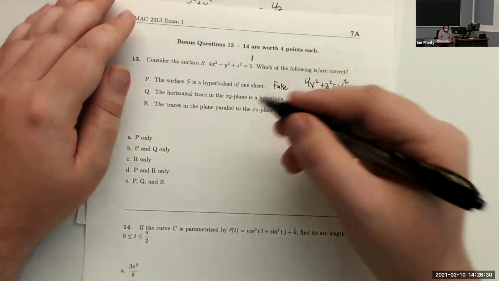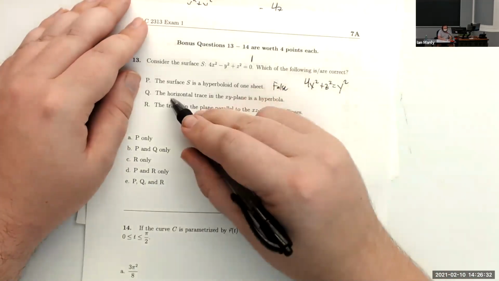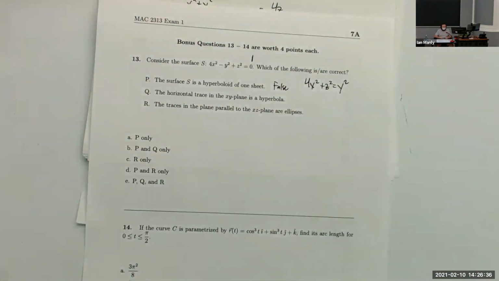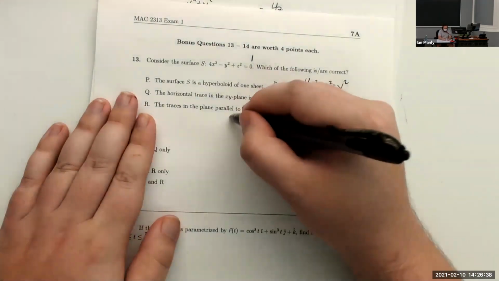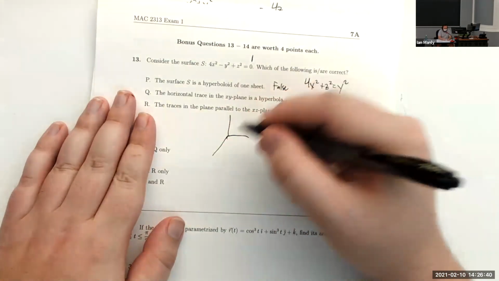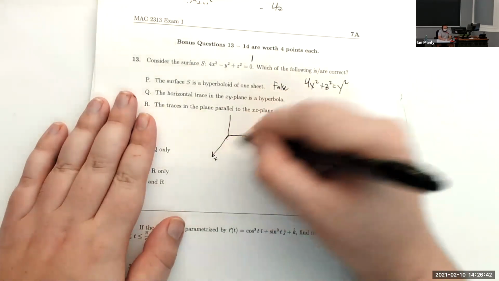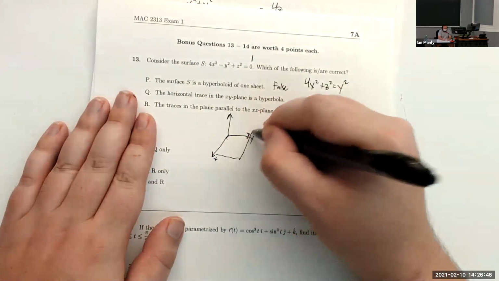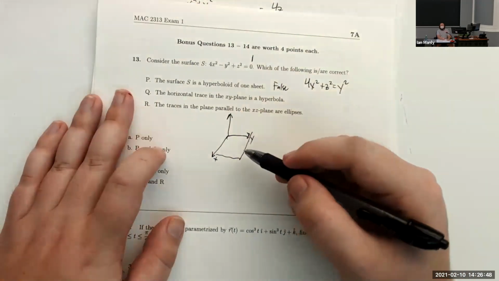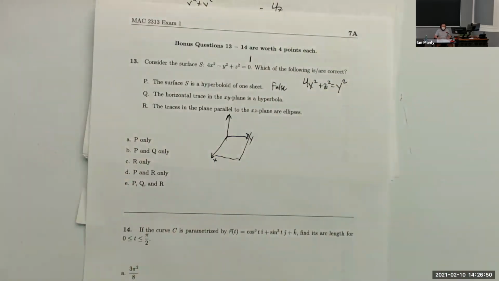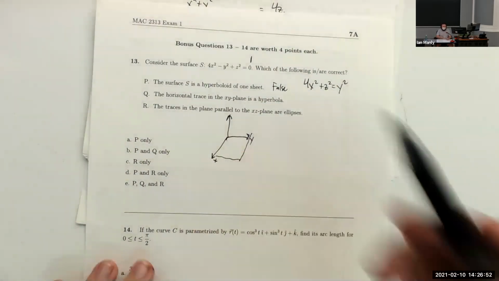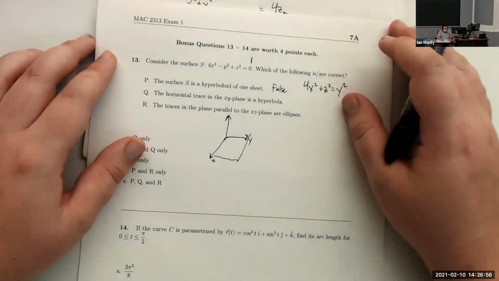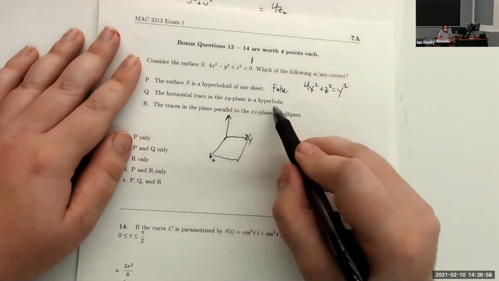Let's figure it out. By the way, I think I saw it before class started, someone was asking about horizontal or vertical traces. The reason why this is called a horizontal trace is if we look at our normal 3-dimensional space and we draw a plane, the XY plane, if this were a room, this would be horizontal or flat on the ground. There's nothing really special about that. They could have just said trace, and that would have been totally fine. All right, so the horizontal trace in the XY plane is a hyperbola.